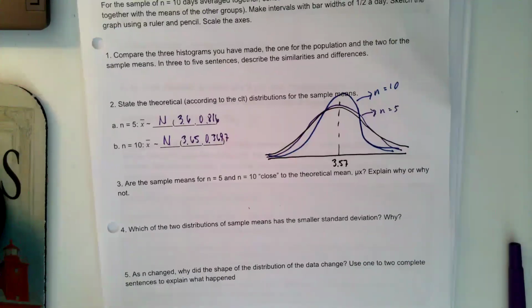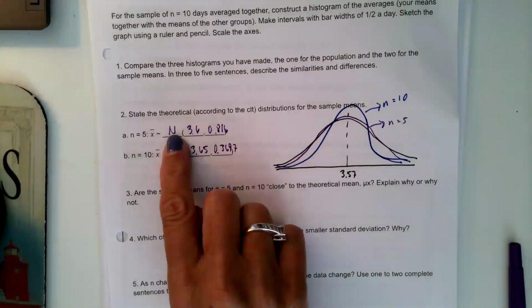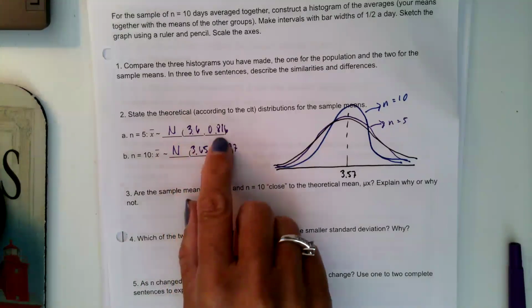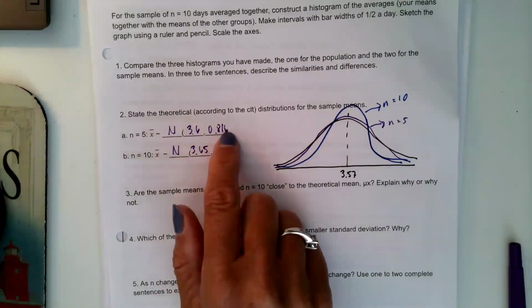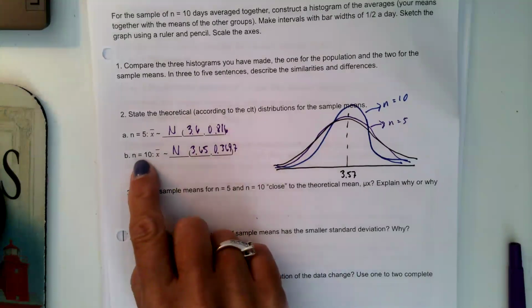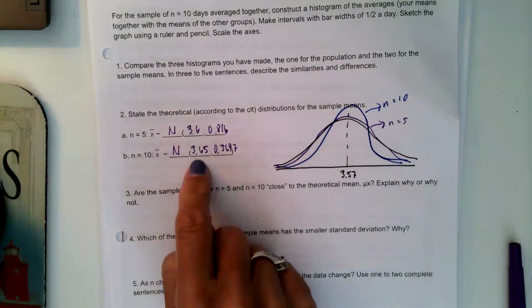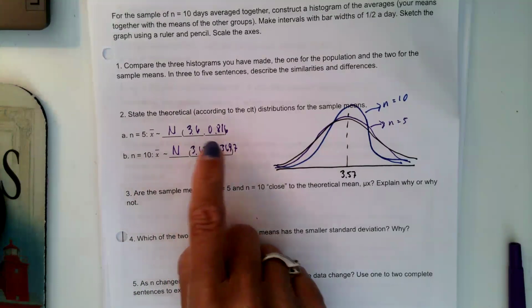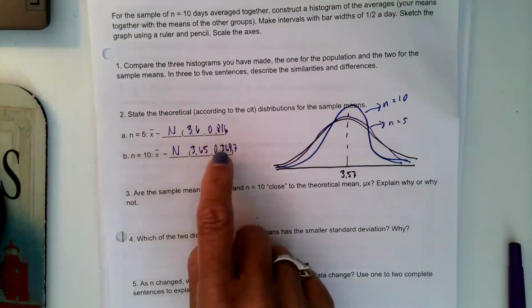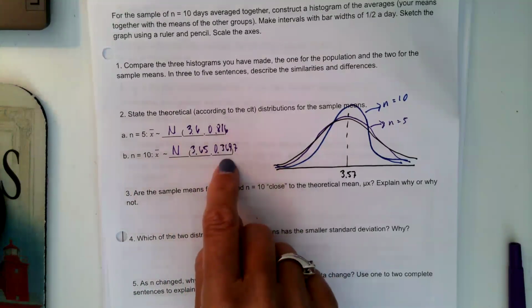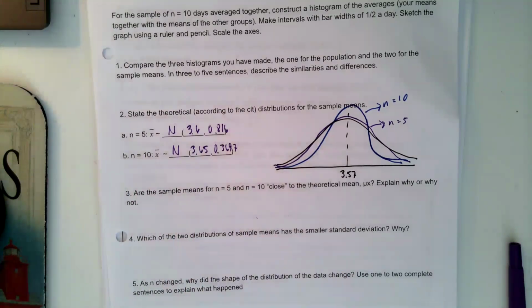And so this is what we came up with for the samples of size 5. We had a mean of 3.6, and that standard deviation was 0.816 days. And then, like I said, for the samples of size 10, the mean of the samples was still pretty close to the population mean of 3.65, but the standard deviation was even smaller at 0.3697 days.